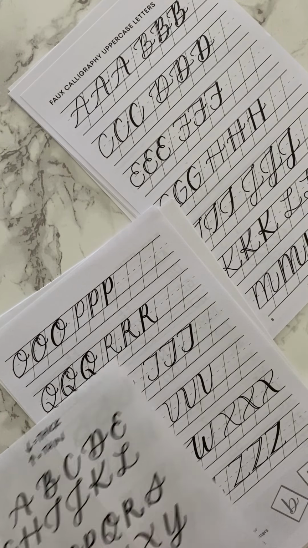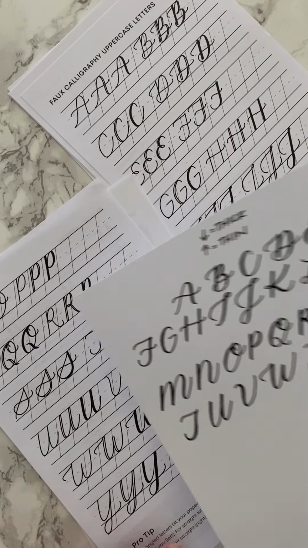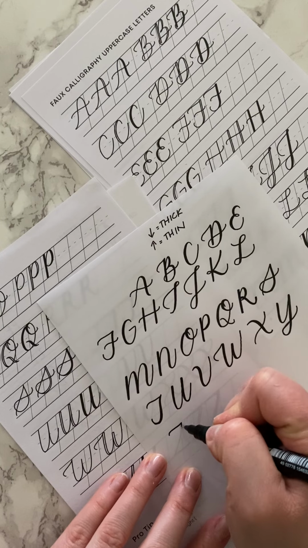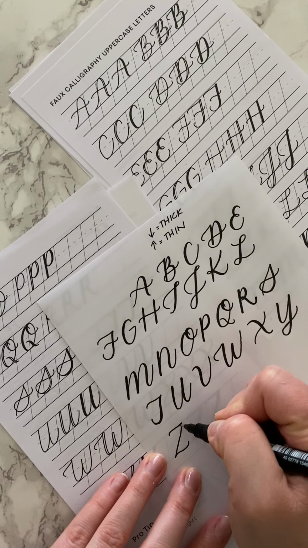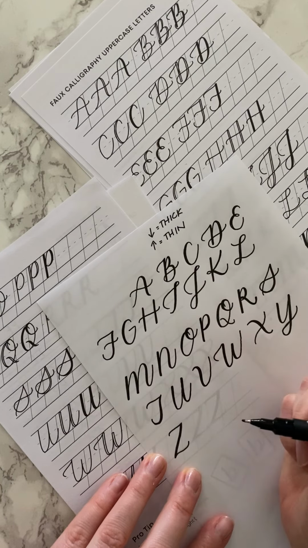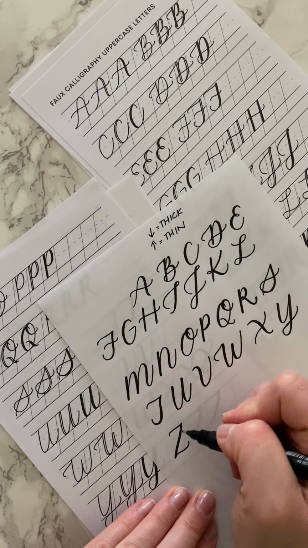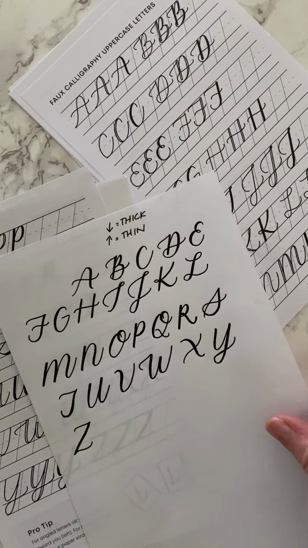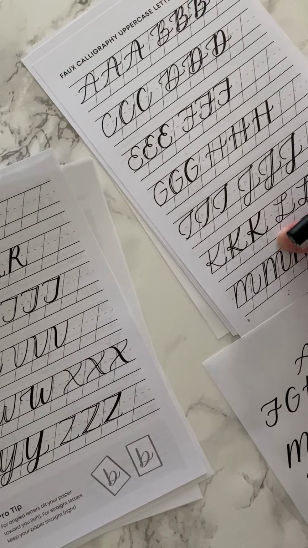Y, that one was a little bumpy. And then the last one is a Z. And the thickness would just be on the diagonal of the Z. So those are all the capital letters. And again, that's pages 8 and 9 of the workbook where you can practice that.